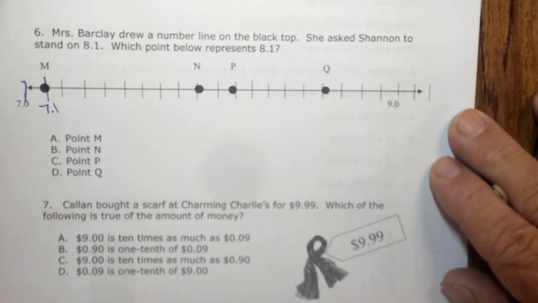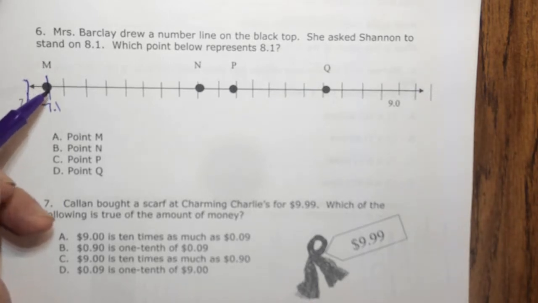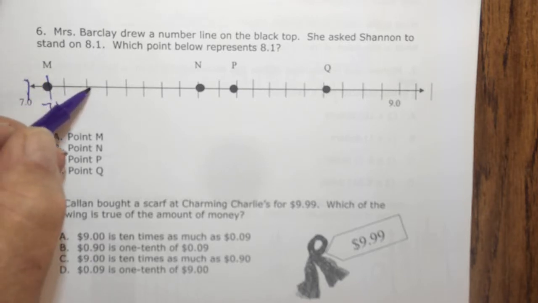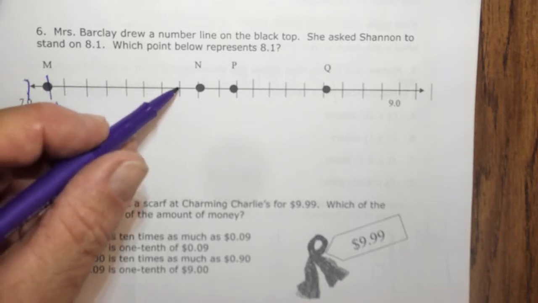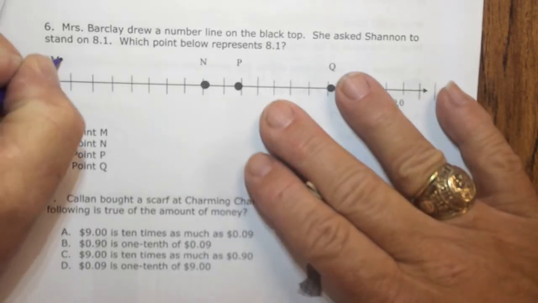7 1/10, right? So if I count up 10 spaces from that one, would I be at 8.1? Yeah, because there's 10 spaces in a whole here. 1, 2, 3, 4, 5, 6, 7, 8, 9, 10. So it looks like it's P, but I want to make sure I don't trust myself. Sometimes I count wrong. So I'm going to label my number line.